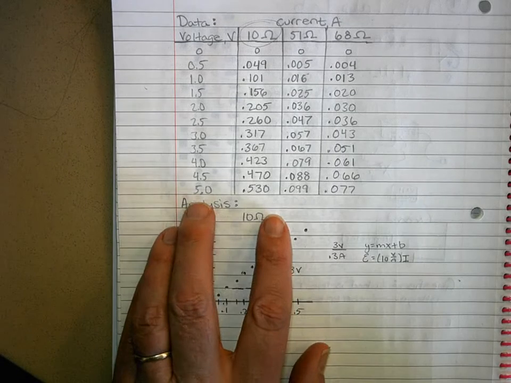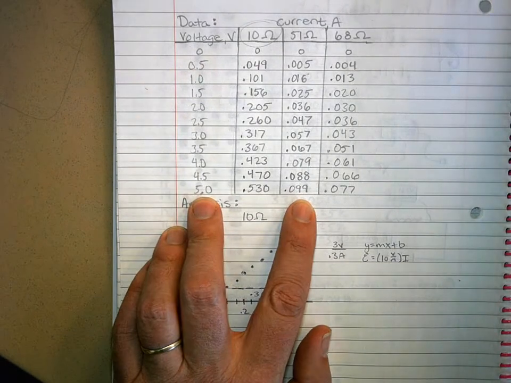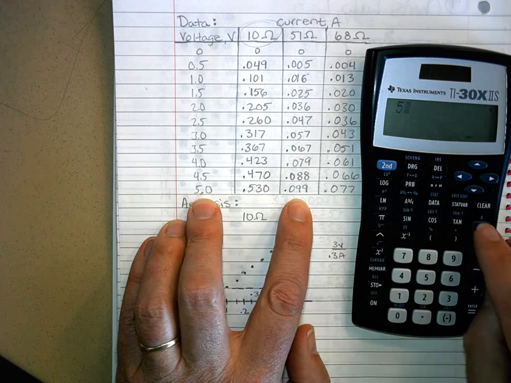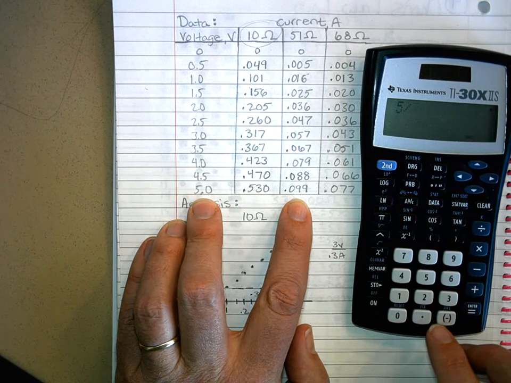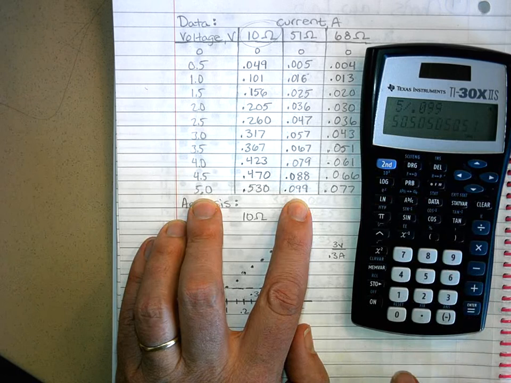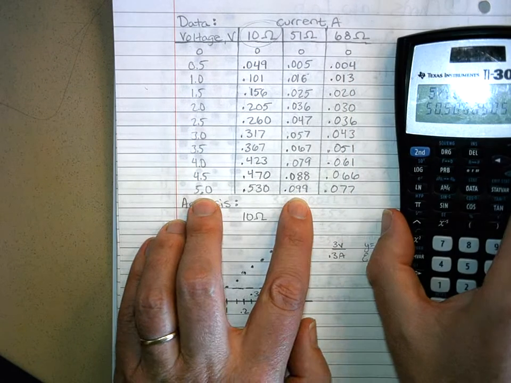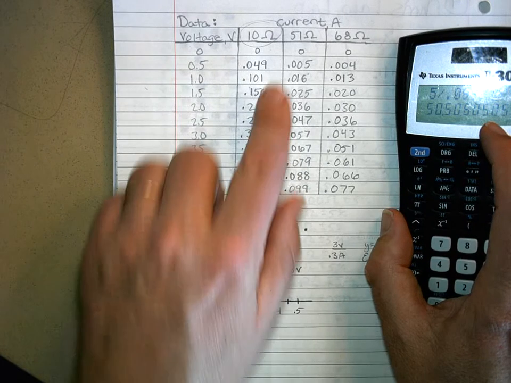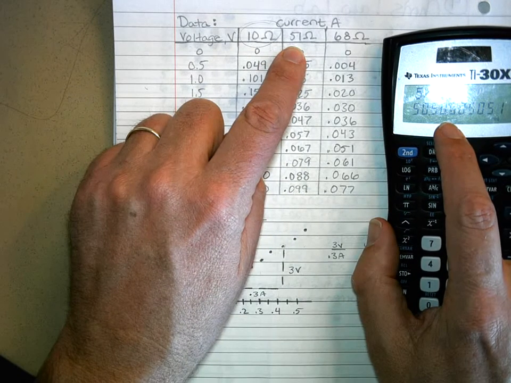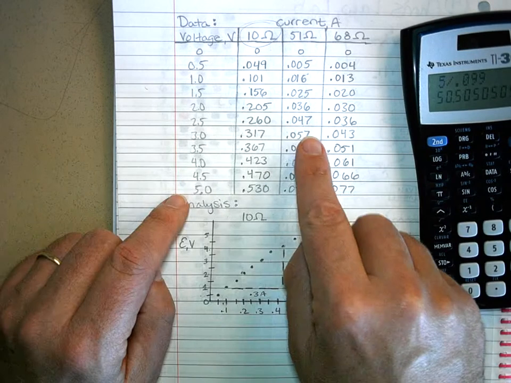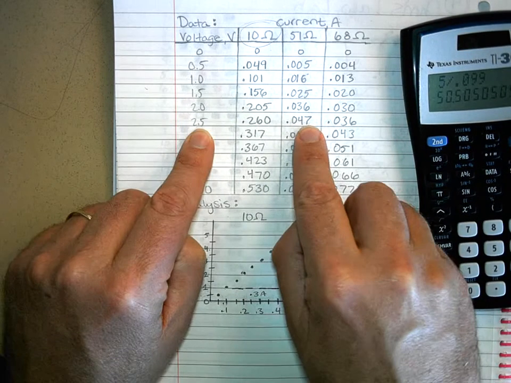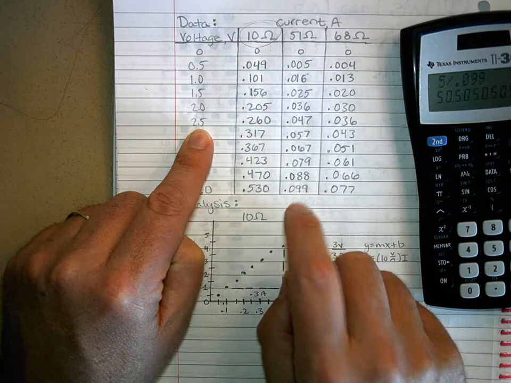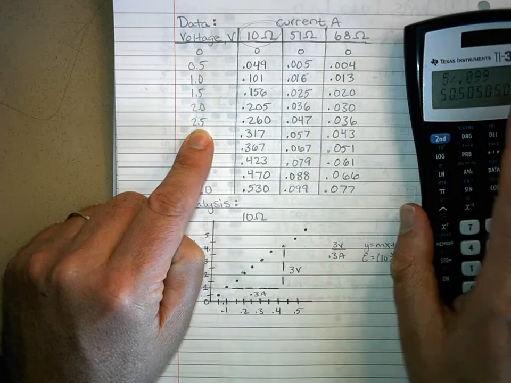Now when I take a look at this, 5 divided by 0.099, look at that, that's great. 5 volts divided by the current, 0.099, I get 50.5. 50.5 volts per amp. That's pretty darn close to 51. You take the voltage, divide it by the current, and you will get that resistance. These data are really good. You guys did a good job recording data.